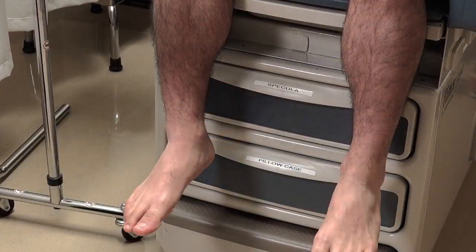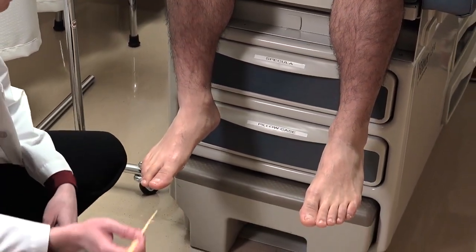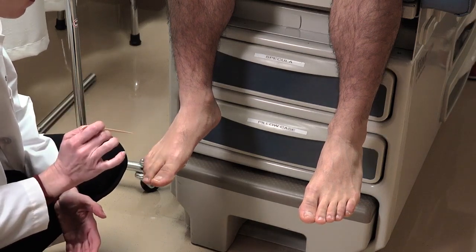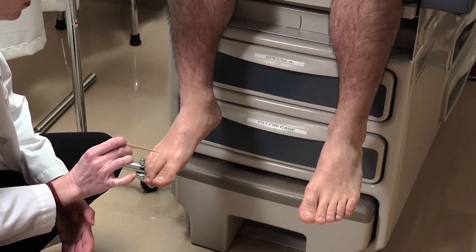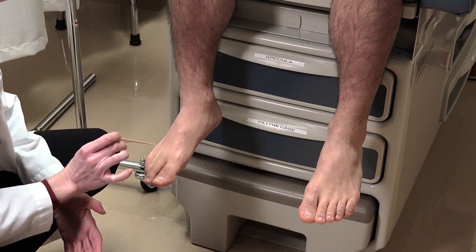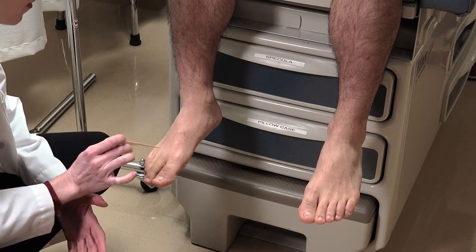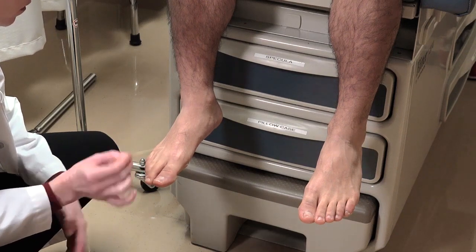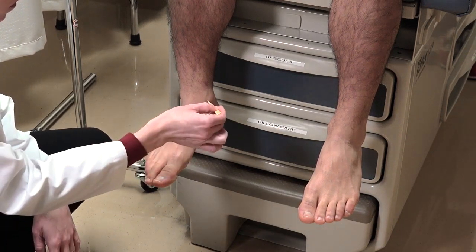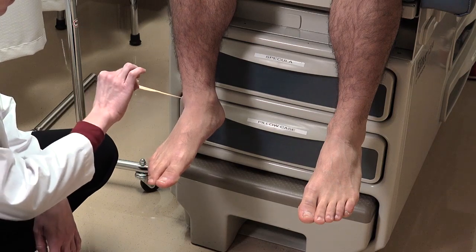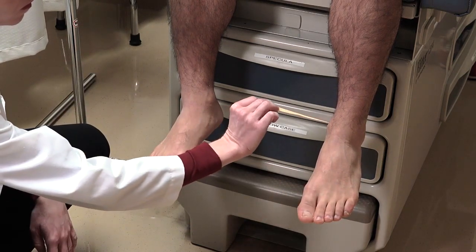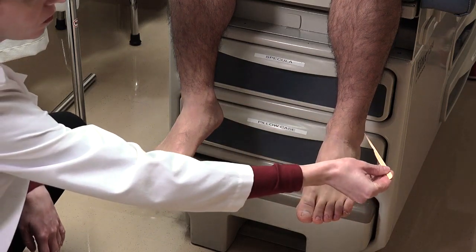Alrighty, so you want to make sure that you're doing the same thing on the lower extremity as well. So we're going to, again, check for sharp and dull on both feet. So we'll start here, and I'm just going to ask you to close your eyes again, and let me know if you feel it, and just tell me if it's sharp or dull. Sharp. Sharp.